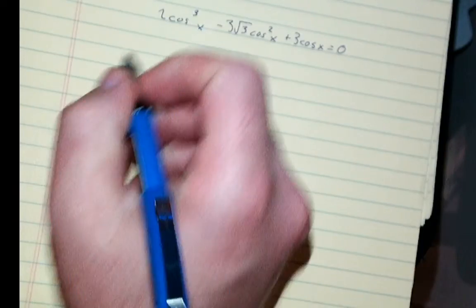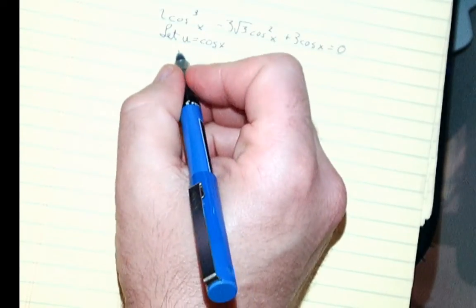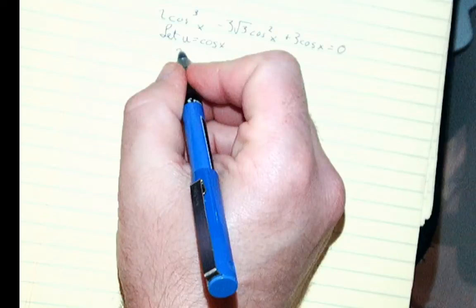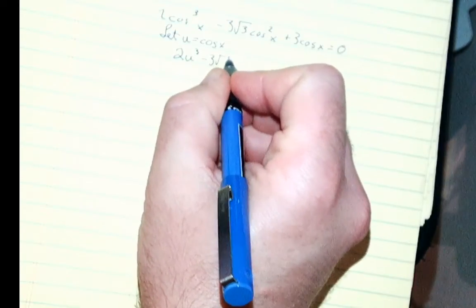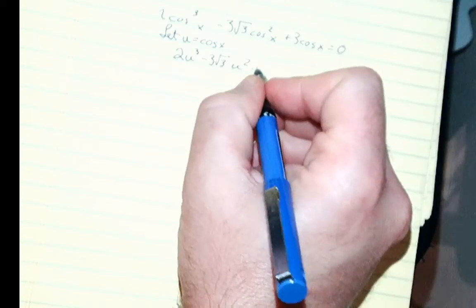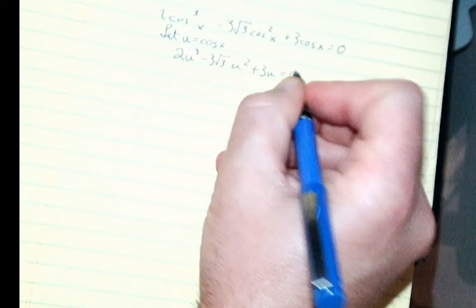So let's define a new variable for a moment. Let u equal cosine x, because if we do that, that gets rid of the trig for the minute. That gives us just 2u cubed minus 3 root 3 u squared plus 3u is equal to 0. Now that's a lot more plausible looking. We're not talking trigonometry anymore. Now we're just talking algebra.